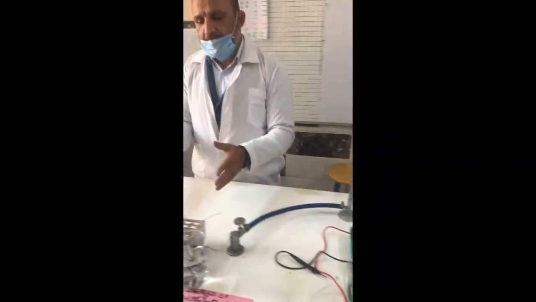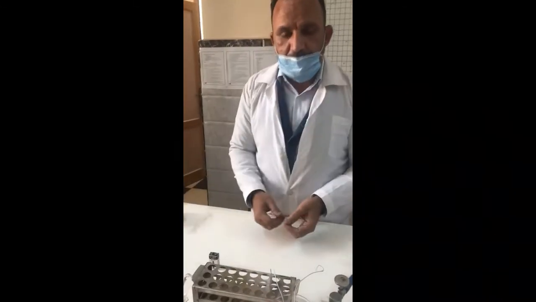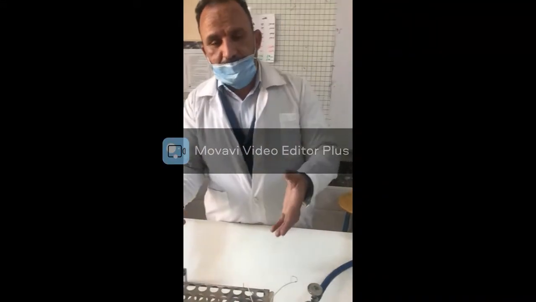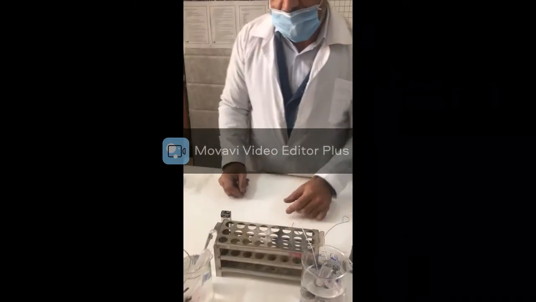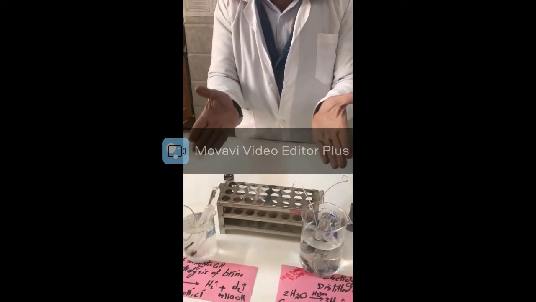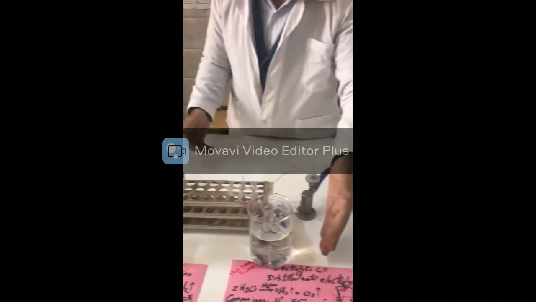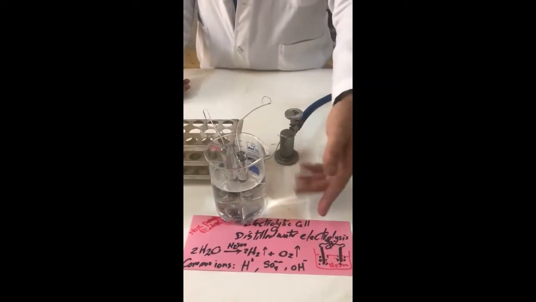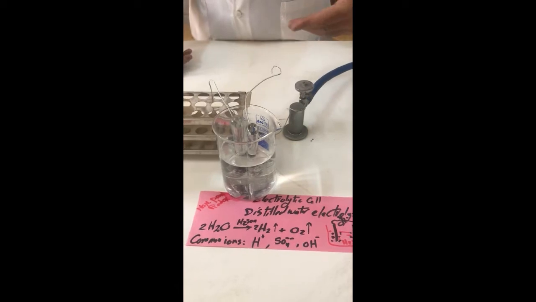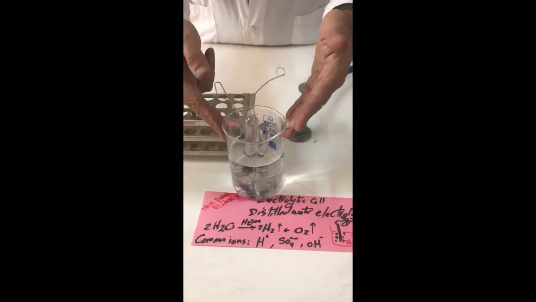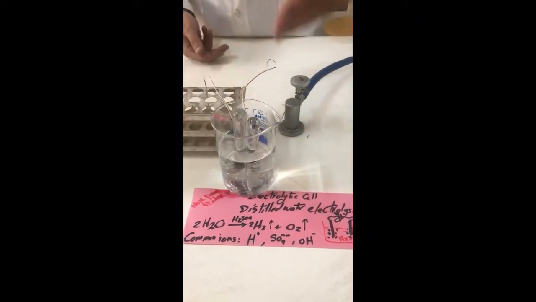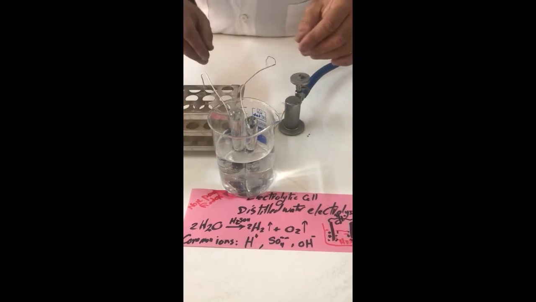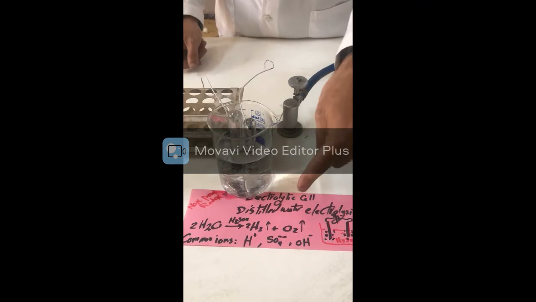And we will move to another type. It is called non-spontaneous oxidation reduction reaction. Since we can make electrolysis, we have here electrolysis. It is called the electrolytic cell. Electrolysis of pure water or distilled water: when we add sulfuric acid, we split water into two gases, hydrogen and oxygen gas.